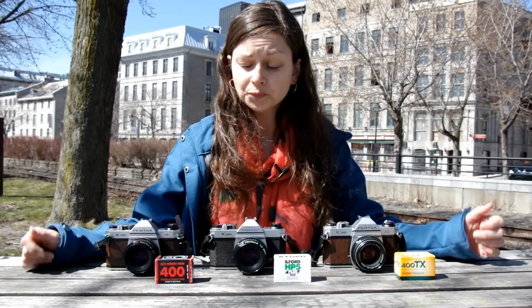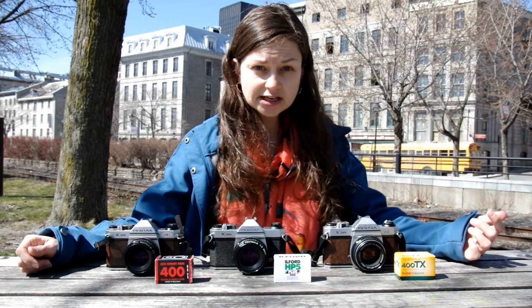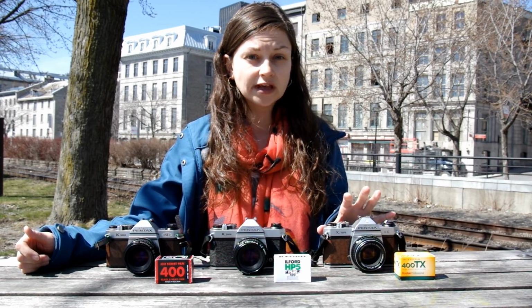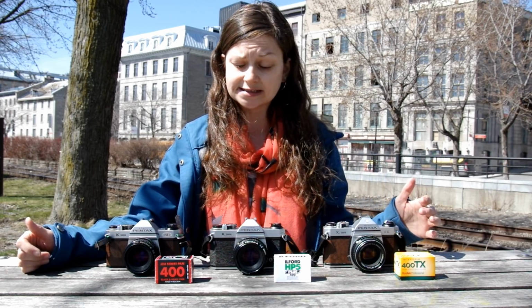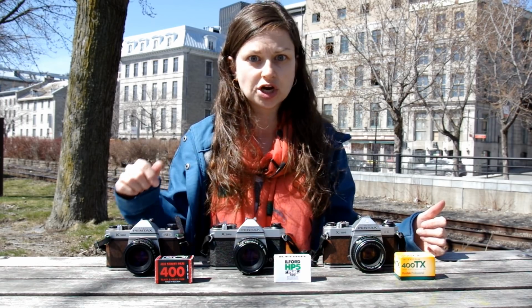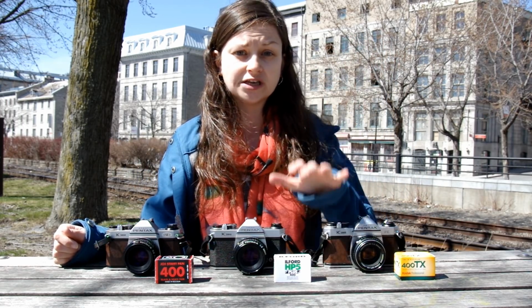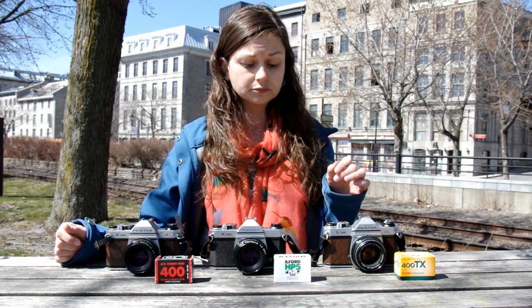All right, now for today's video, we're going to be shooting JCH Streetpan, HP5 Plus, and Tri-X 400, all in Pentax K1000s with a 50mm f2 lens. Now, I have no experience with JCH Streetpan, but I'm super excited to try this film out. I've shot Tri-X a few times, but my main film for years has been HP5 Plus.